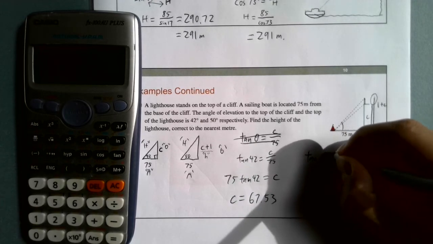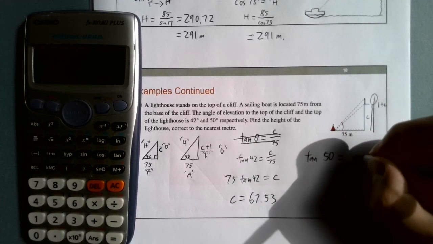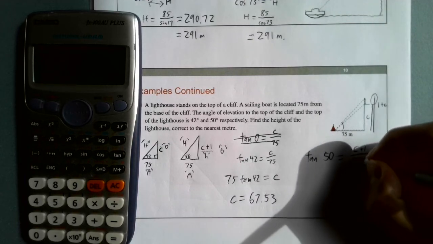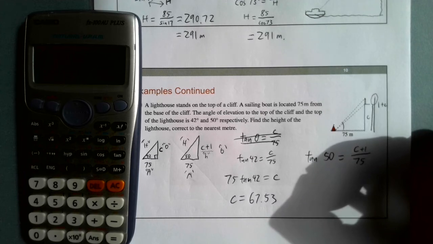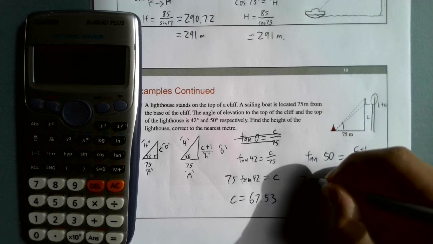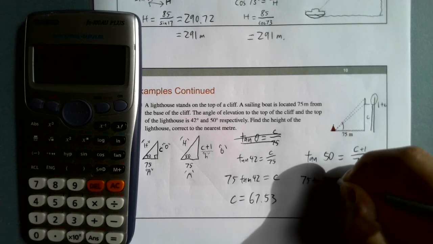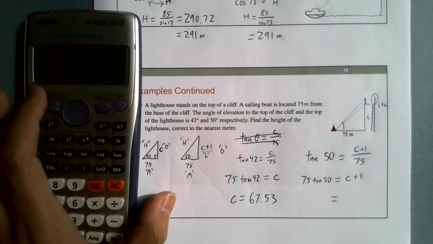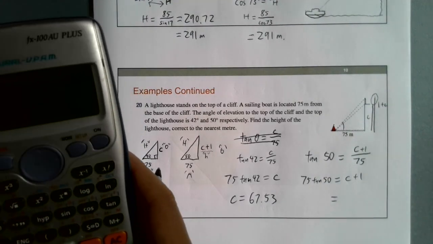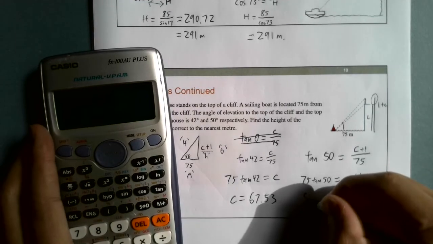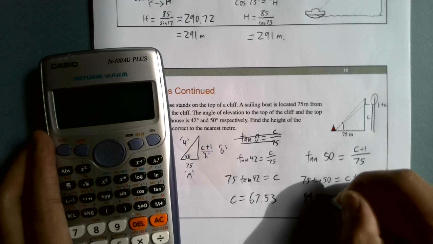We're going to do the exact same with the other triangle. So tan 50 equals C plus L on 75. And we're going to solve this. So 75 times tan 50 equals 89.38.